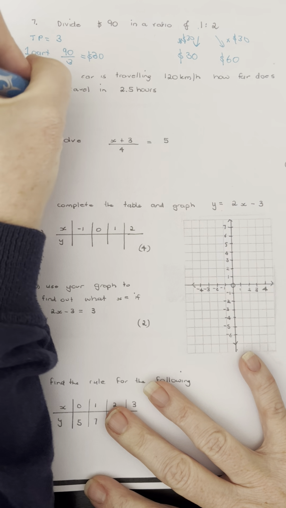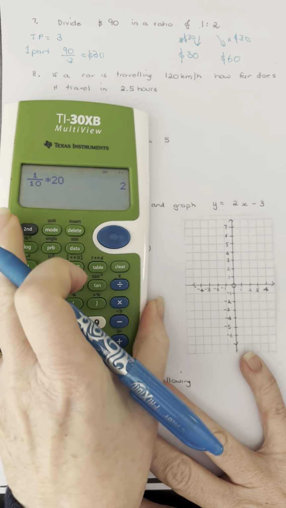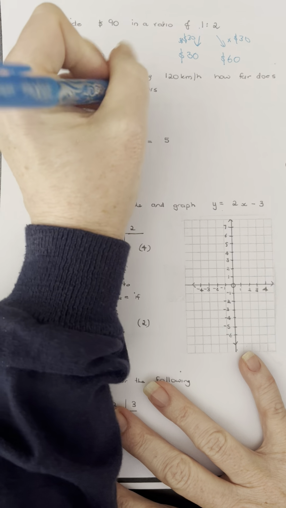Question 8, if a car is travelling 120 kilometres per hour, how far does it travel in 2.5 hours? So I want to do 120 times 2.5, and I can do that on my calculator. Gives me 300 kilometres.